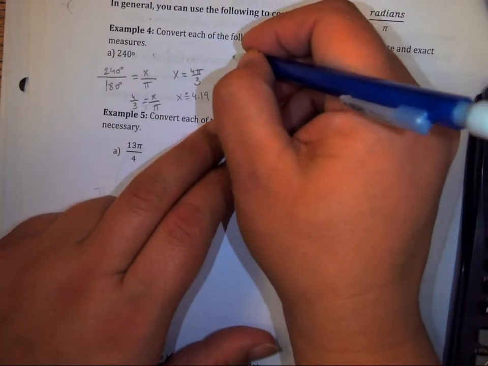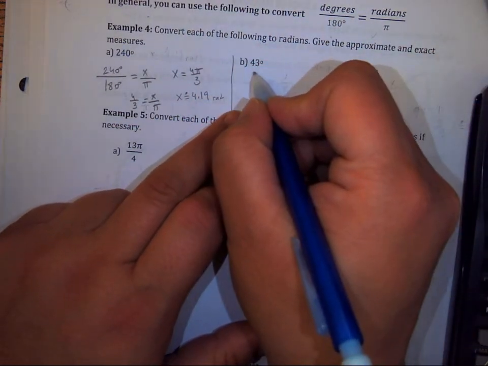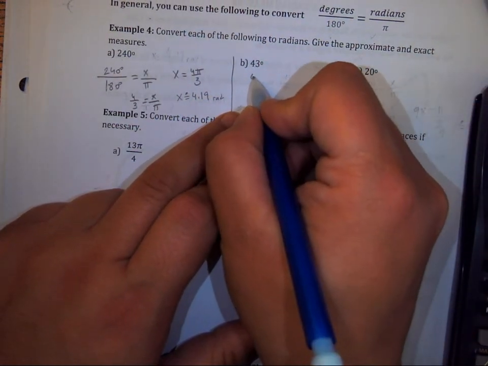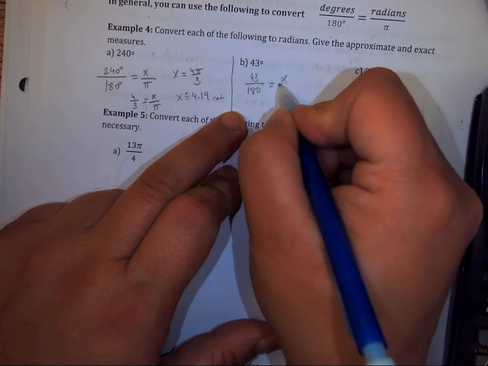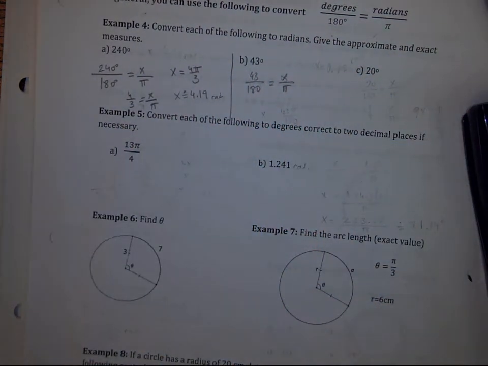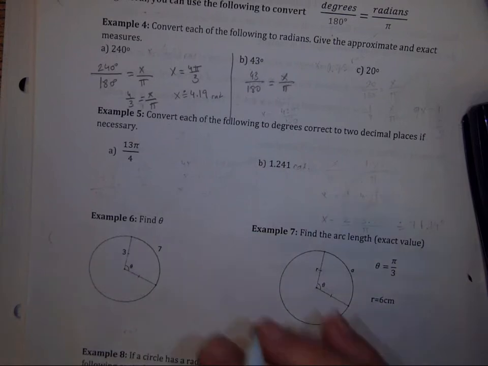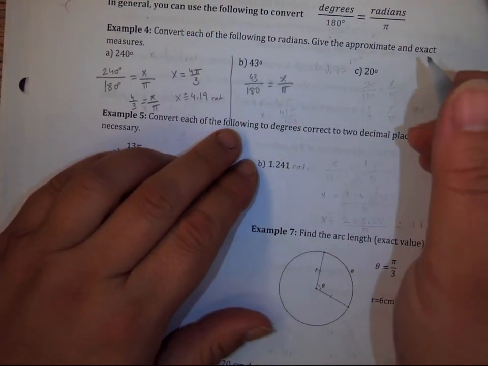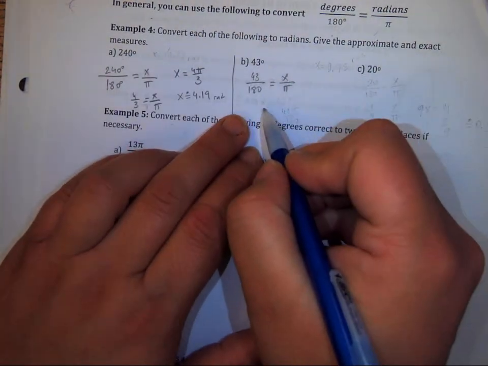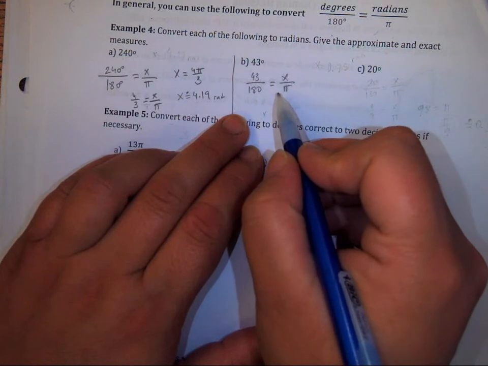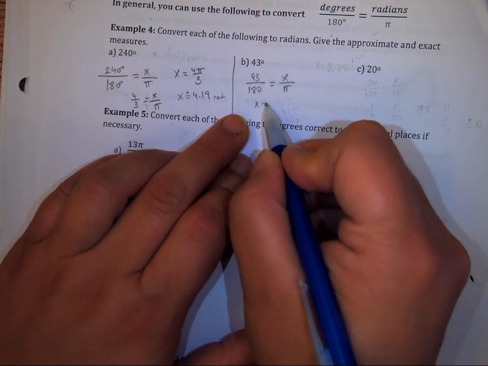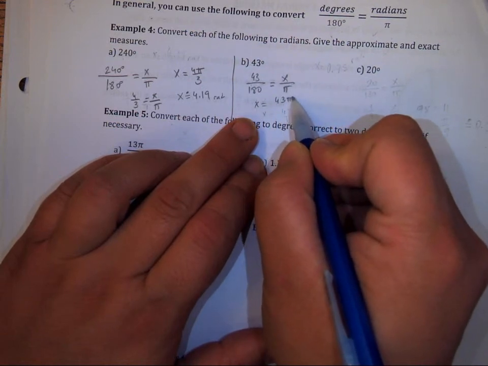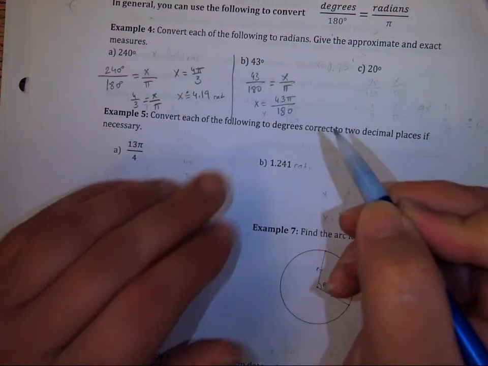So let's do the other one. 43 degrees. So 43 over 180 equals x over pi. 180x equals 43 pi, so x equals 43 pi over 180.